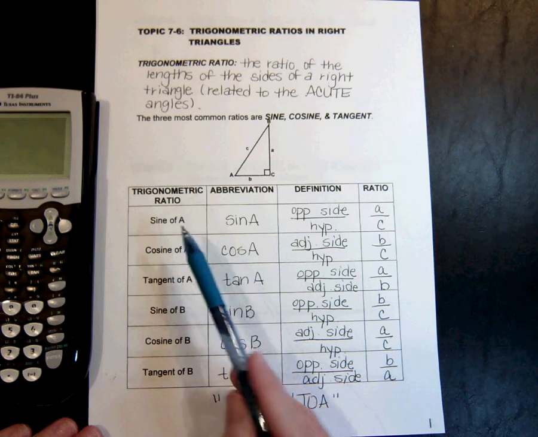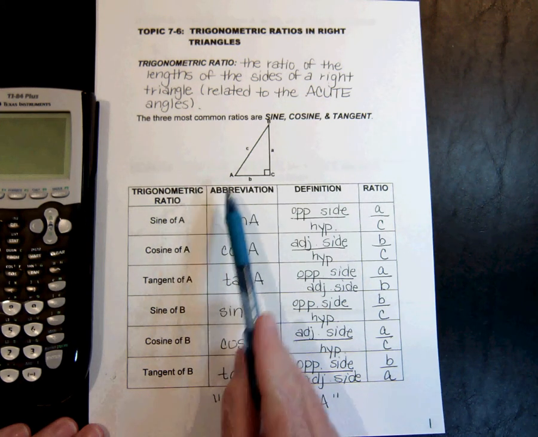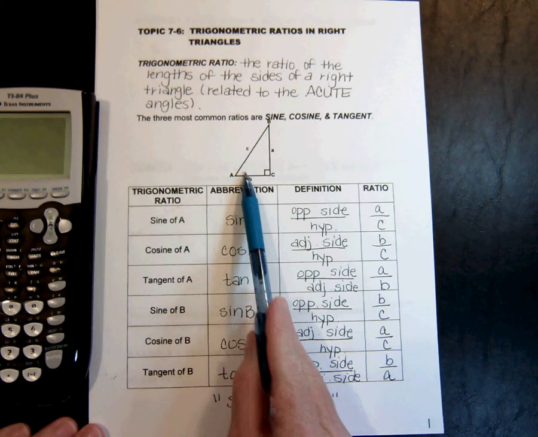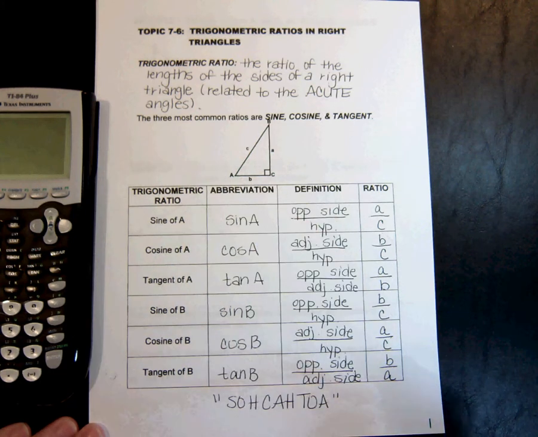If you're looking at the sine of A, what that means is this angle measurement, I think I'll draw it with a highlighter.